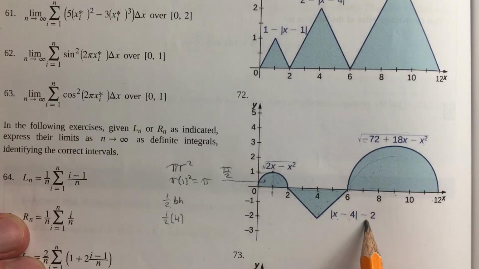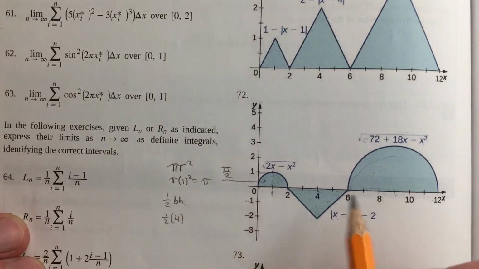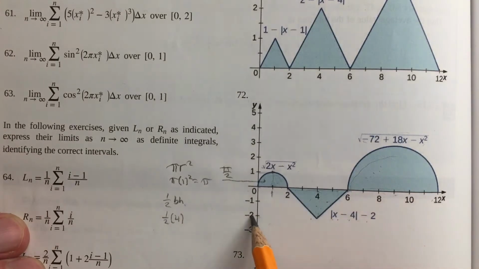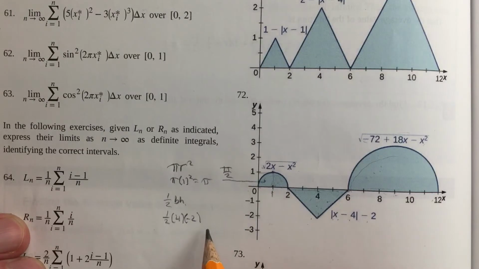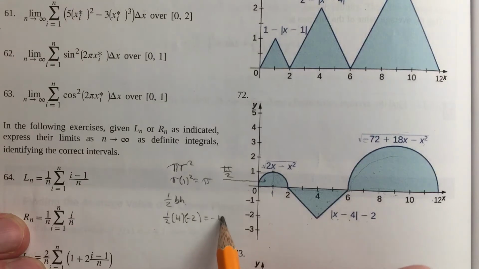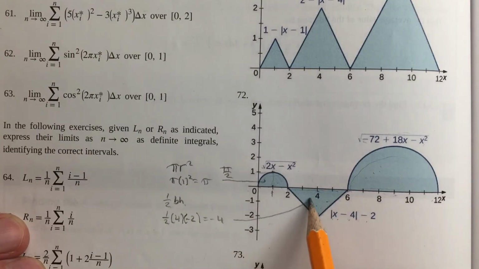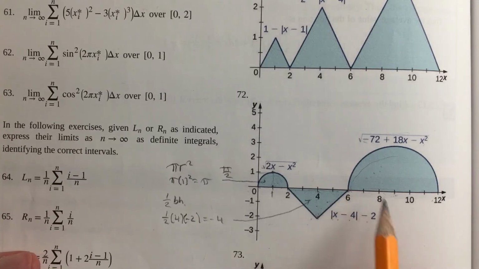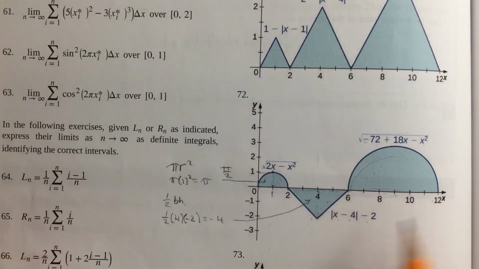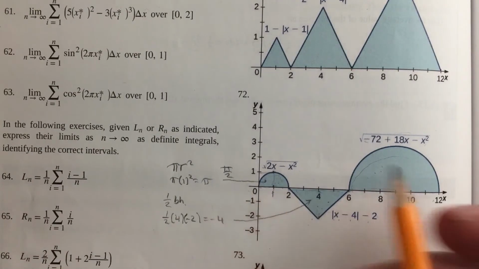Minus 2 is negative 2. Now, the height being negative 2 here already takes care of the fact that this area is negative. So we get a negative 4 value here. That's the area of the triangle. If I just called it 2 for the height, because I'm not thinking about it in terms of its location from the x-axis, then I just need to realize that the area is below the x-axis, and I should automatically make it negative whenever I get its value, or its magnitude. Okay, so we have 2 areas so far.